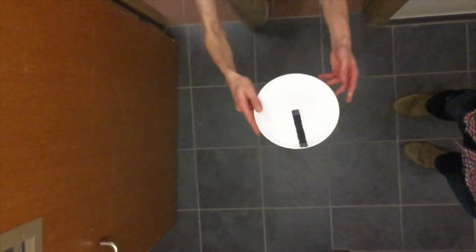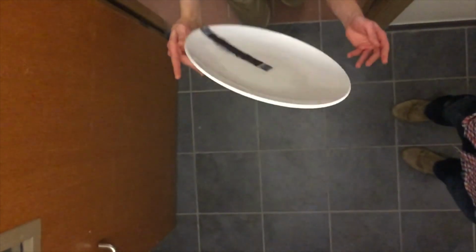Here's another view of the plate. We have 1 wobble, half a spin, and 2 wobbles with a full spin.